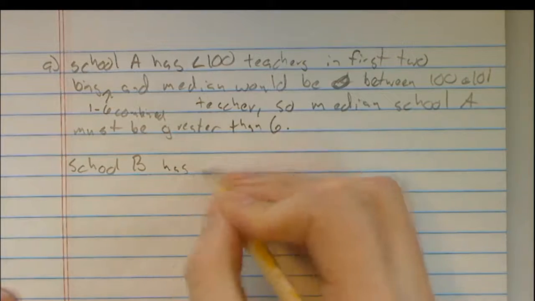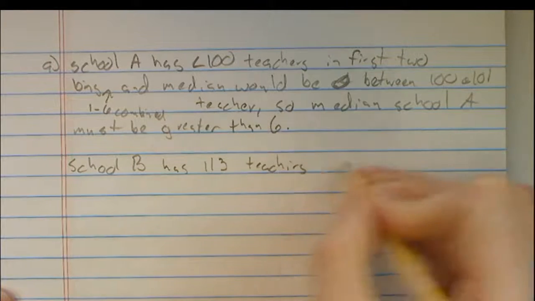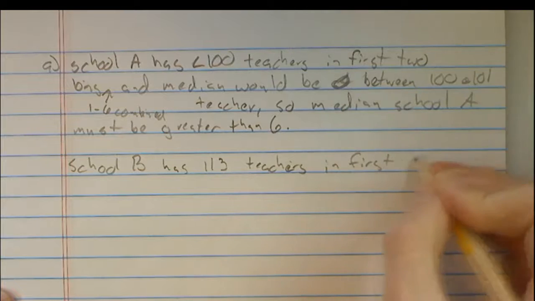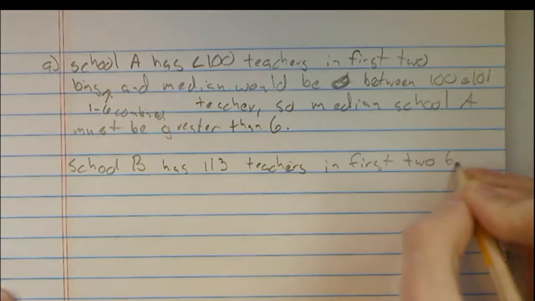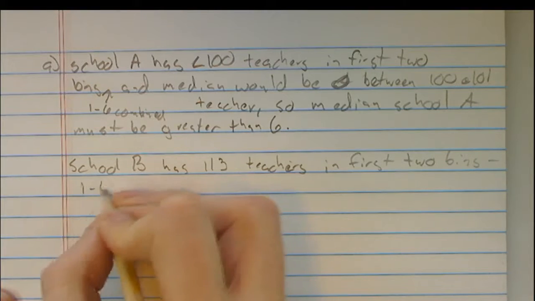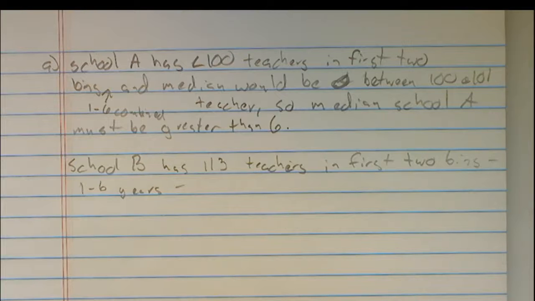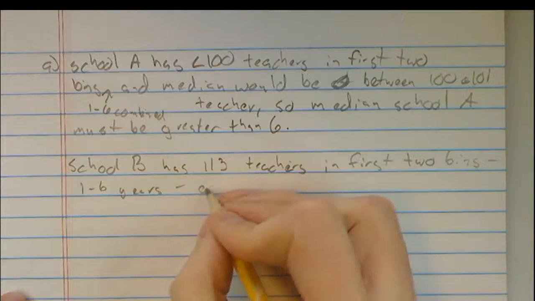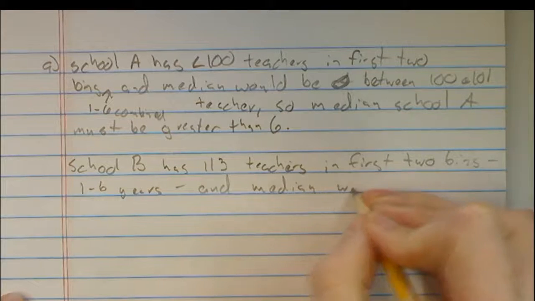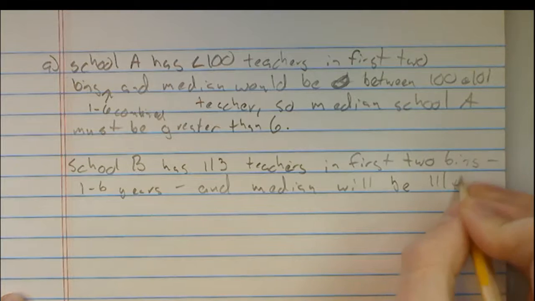School B has 113 teachers in the first two bins, 1 to 6 years. And the median will be the 111th teacher.